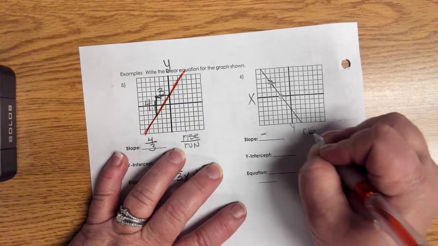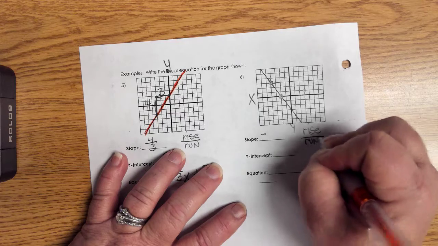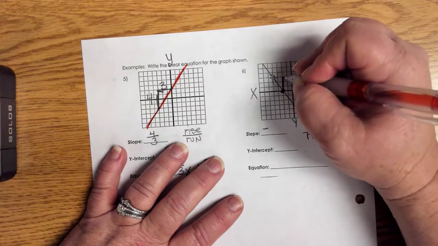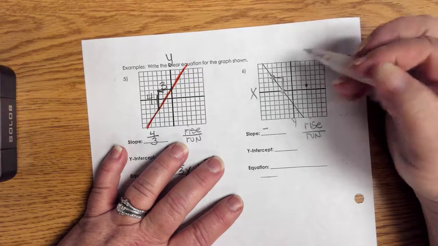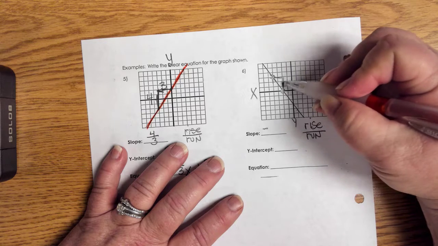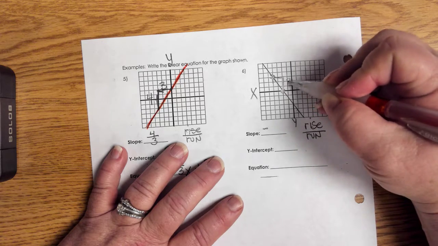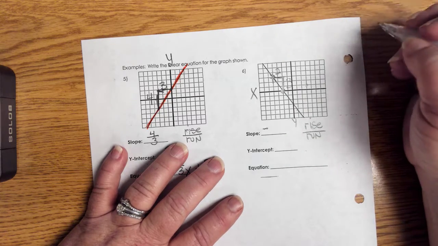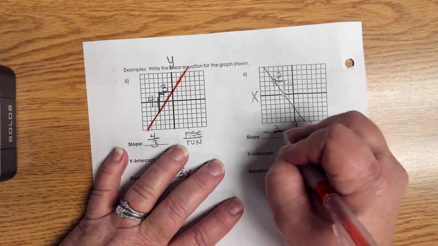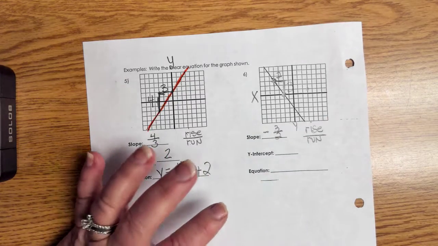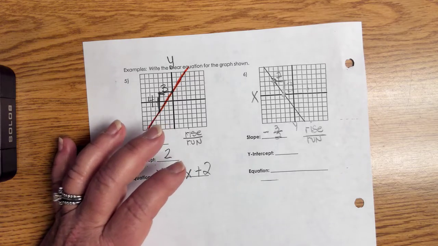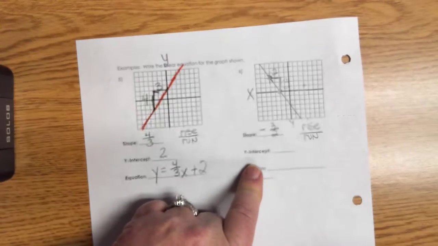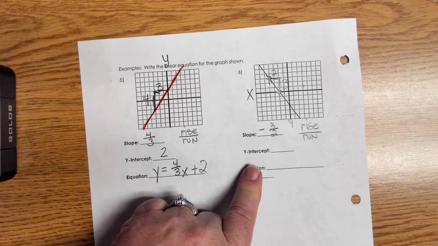Then I'm going to look at rise over run. And I am going to go up and over. I'm going to count 1, 2, 3 over 1, 2. And I get what? 3 over 2. Can that be simplified? No. Are you sure? Yep. Okay.